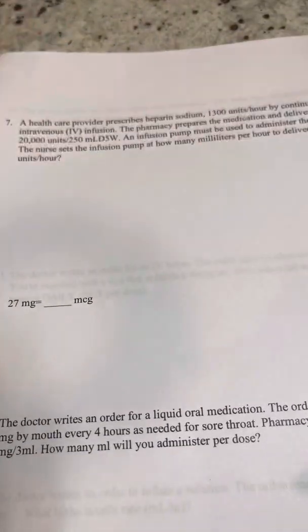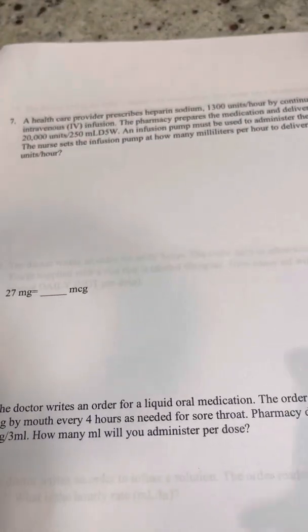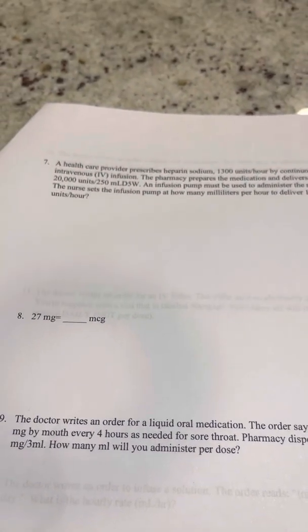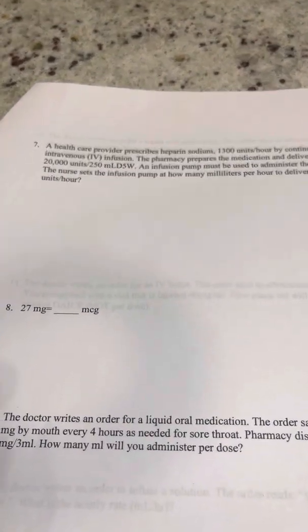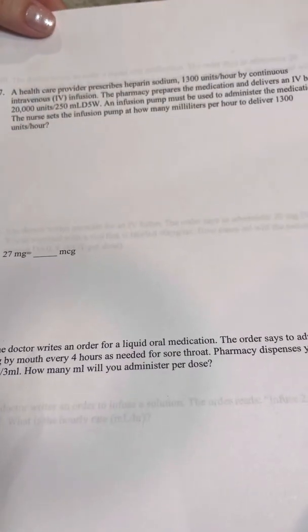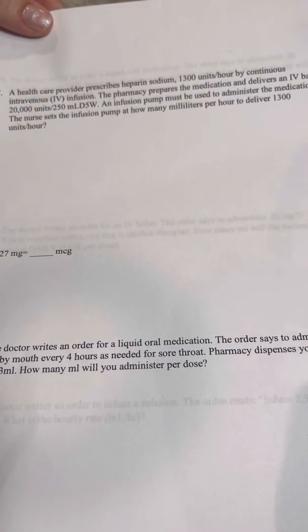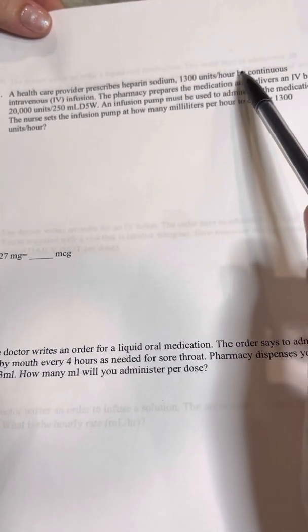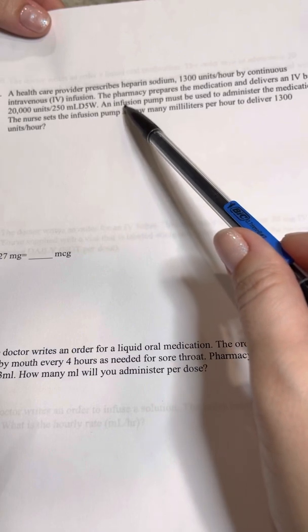Number 7. Let me try to make this work a little better. All right. A healthcare provider prescribes heparin sodium 1,300 units per hour by continuous IV infusion.